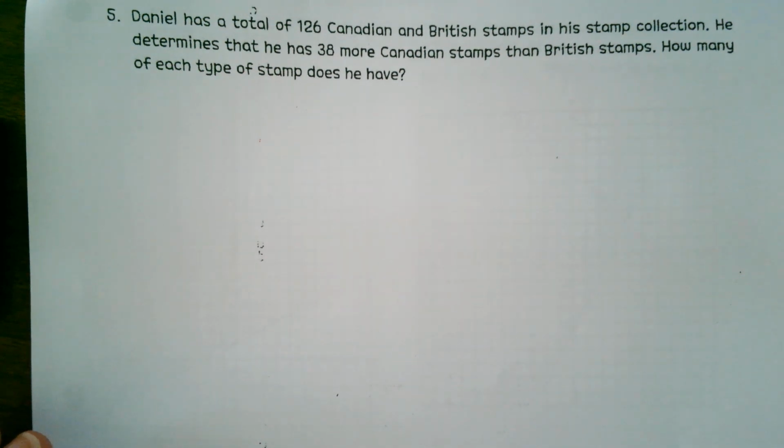Word problems. I think the next 3 word problems are ones that you really want to pay attention to. Make sure you got the right equations. So Daniel has a total of 126 Canadian and British stamps in his collection. He determines that he has 38 more Canadian stamps than British. How many of each does he have?